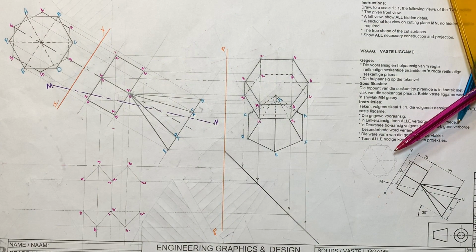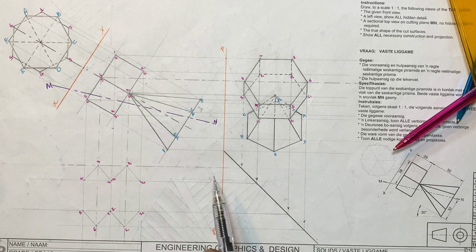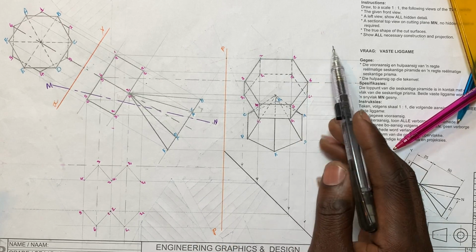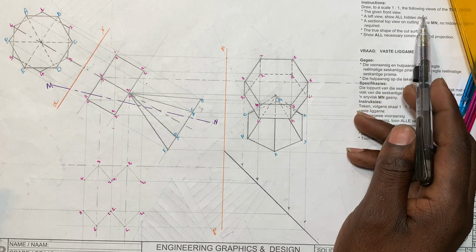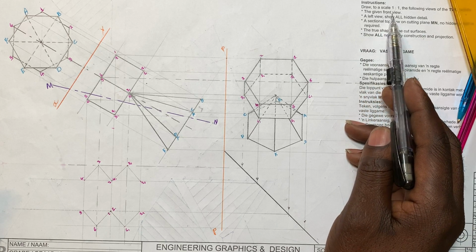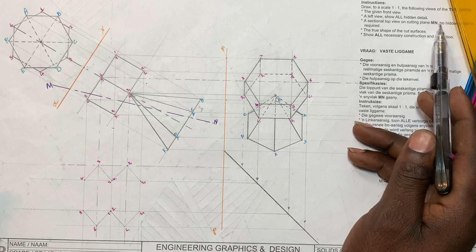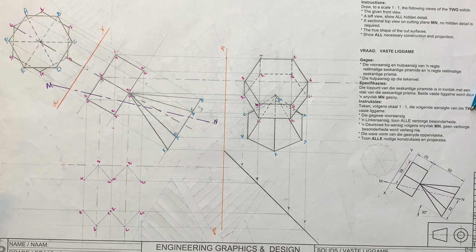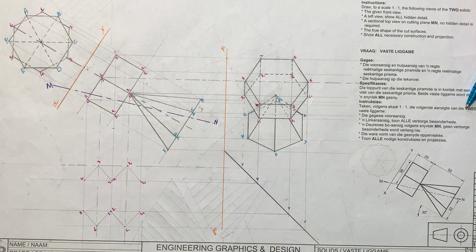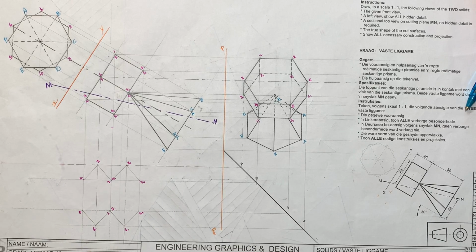Okay, so that's it. Okay, so we have to trace the cutting plane now. Understand? Because remember they said a left view showing the hidden details, so they didn't say cut it. So number three, a sectional top view on the cutting plane NN. So let's trace this cutting plane.